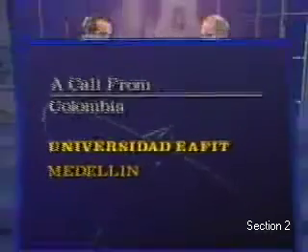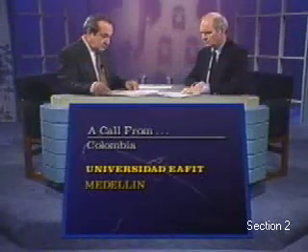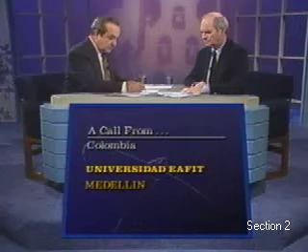A very cordial greeting to people in Medellin, Colombia. This one comes from the university, EAFIT. Okay. The question is, what is the level of participation in conceiving the research? Must we offer the associates, the partners, something in order to get their commitment to the process?